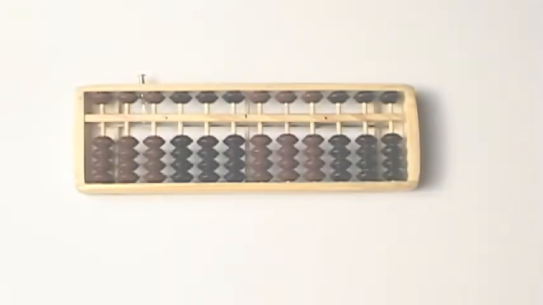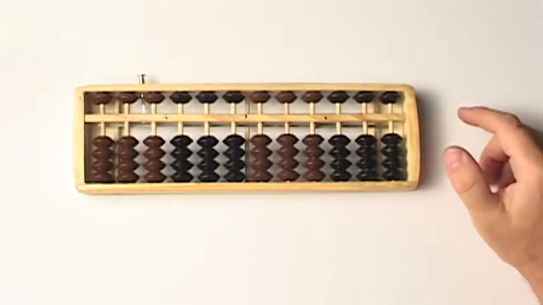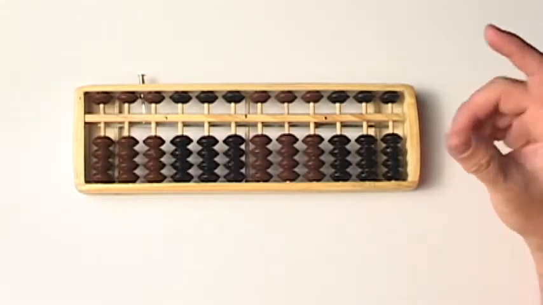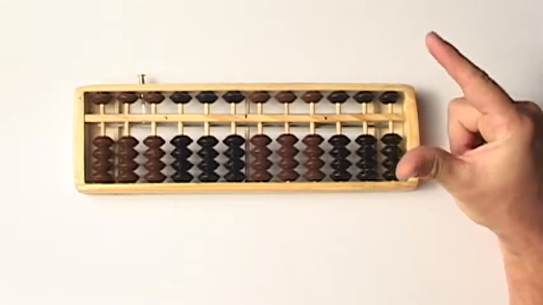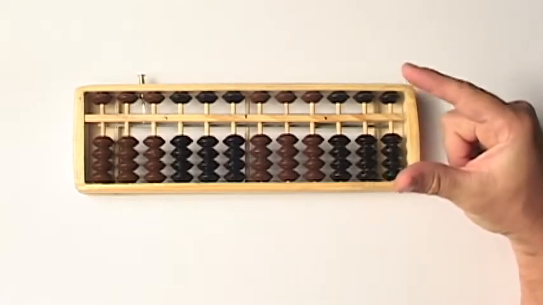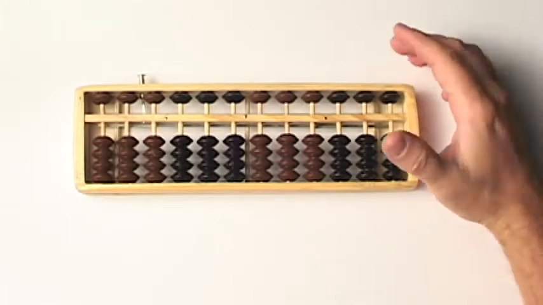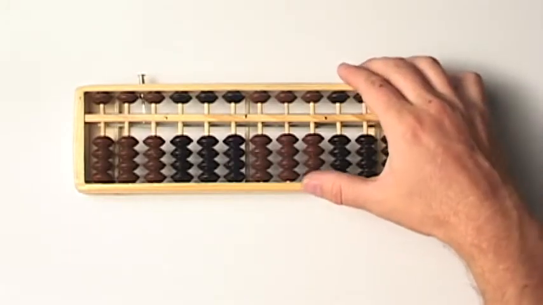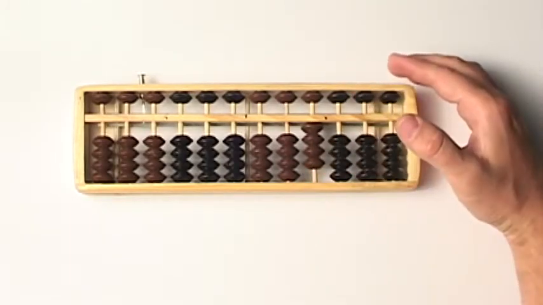In general, if you want to keep with good abacus technique, and it's going to move faster, if you learn these things from the beginning, you'll be able to manipulate the abacus faster, is you only use your two fingers, your thumb and your index finger. And the thumb's only job is to move beads up. That's its only job.